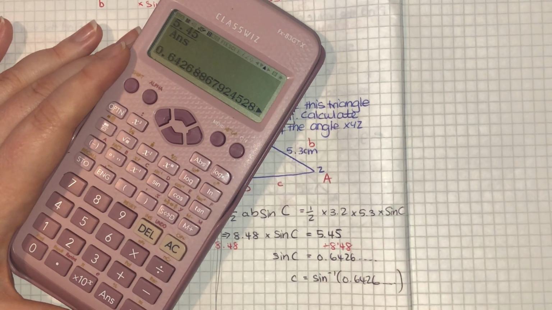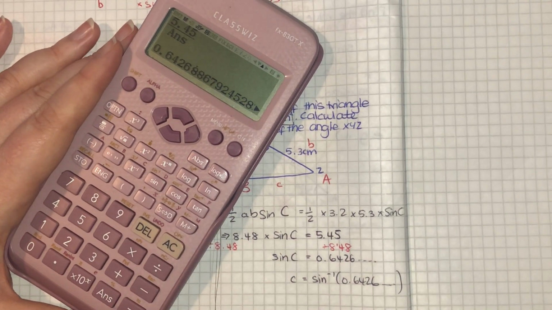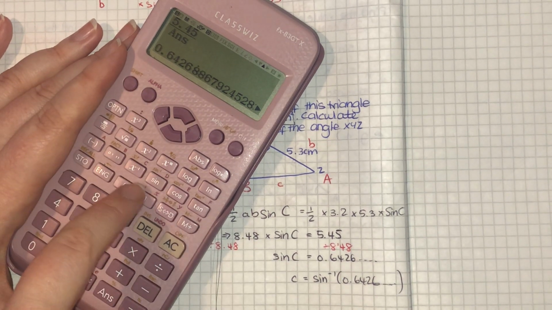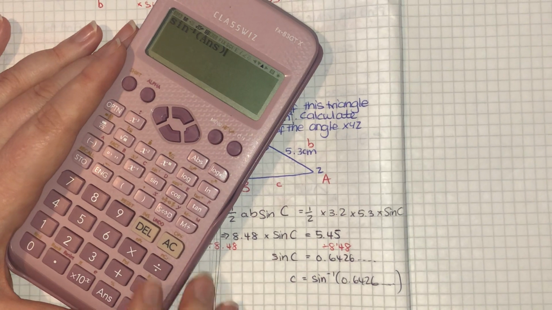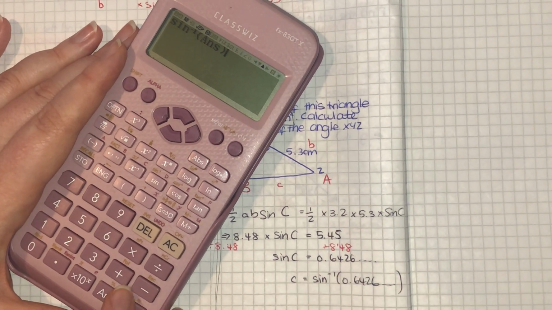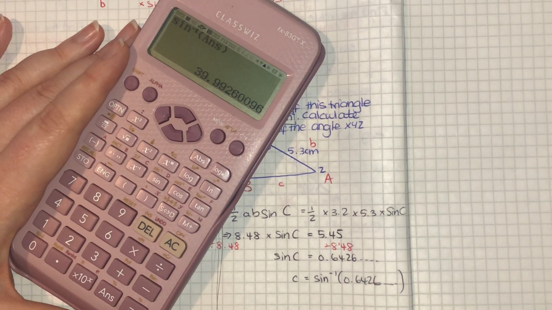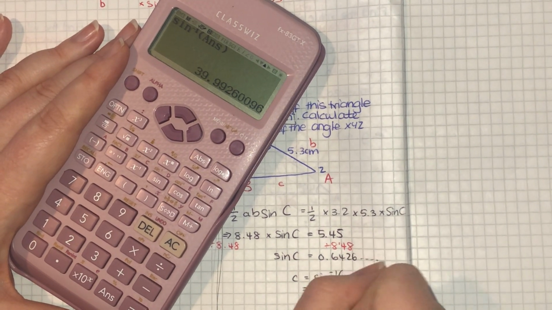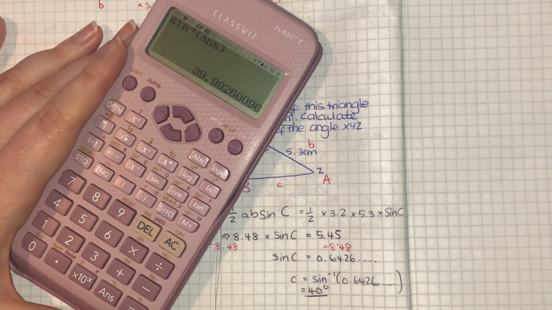Now remember what I said earlier in a previous video, that you want to keep all the decimal places. So all I'm going to do is click shift and then sine, that gives me the -1, and then click answer, and it keeps all the decimal places from this bit here. Okay, and we get 39.99, so it's going to round up to 40 degrees.